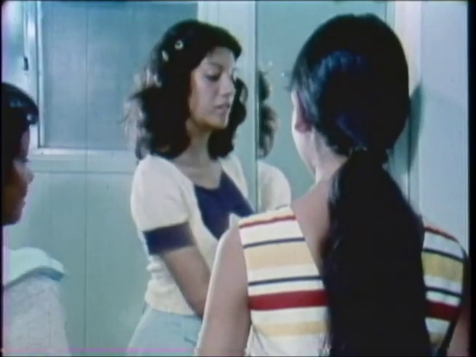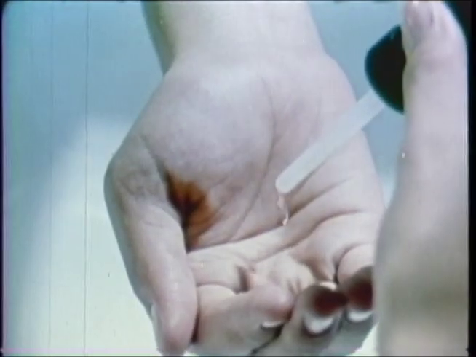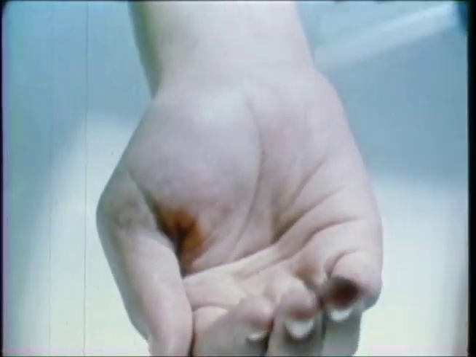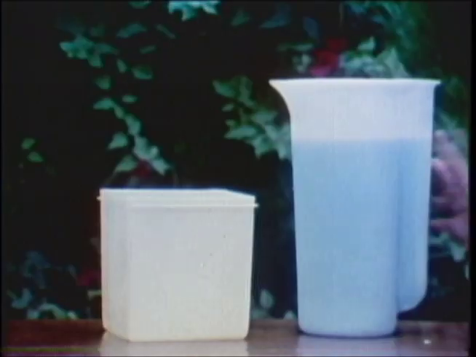Vicki, how heavy is a gram? I'll show you. Hold out your hand. That's 1 milliliter of water. It weighs 1 gram. The gram is the basic unit for weight.